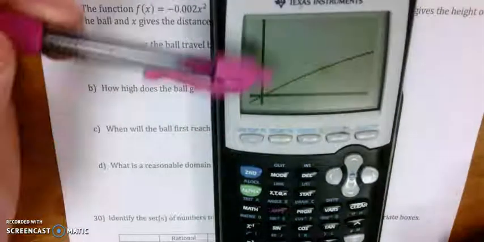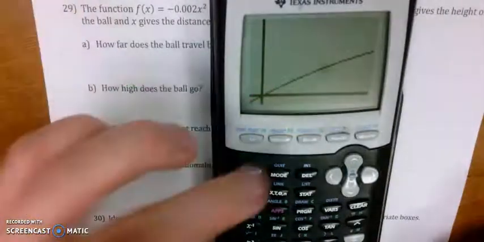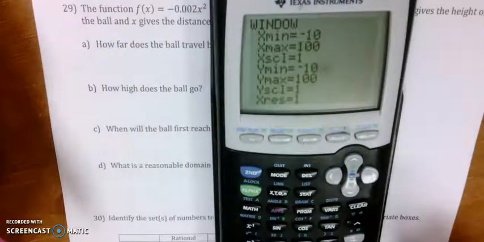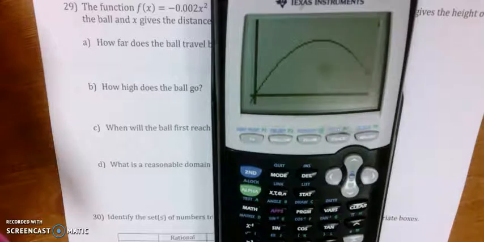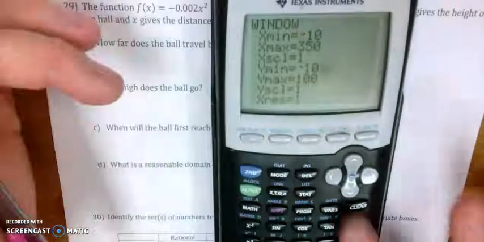All right, so it looks like my y max is okay, but my x max needs to go much further. I'm going to go 350, see if that does it. Almost. Let's go 500.